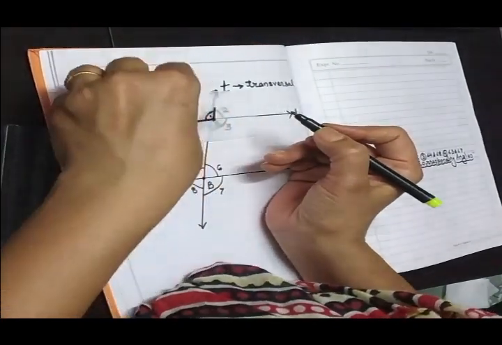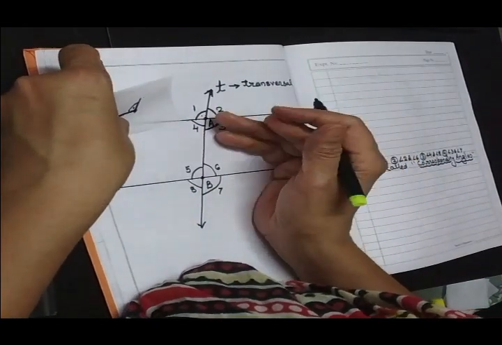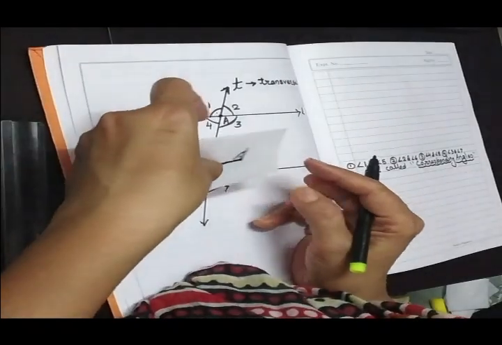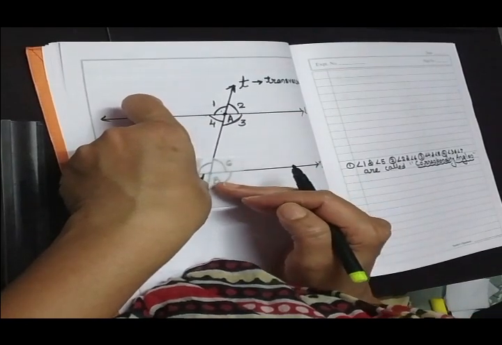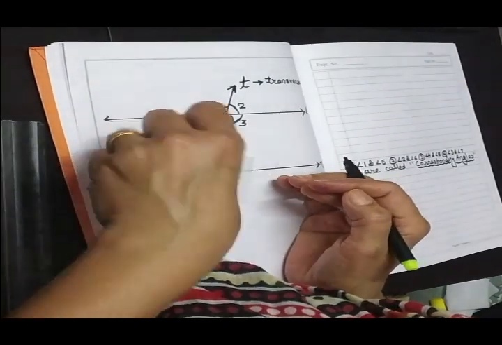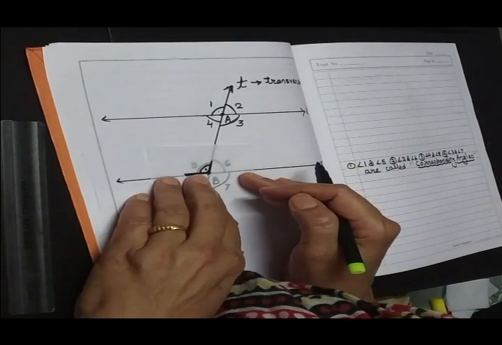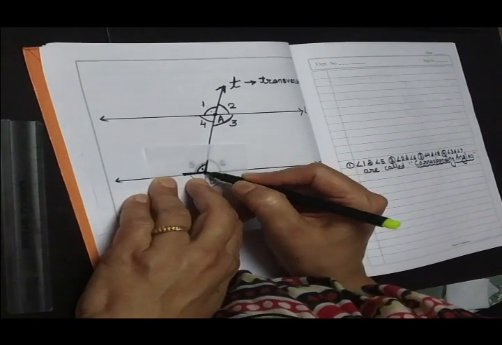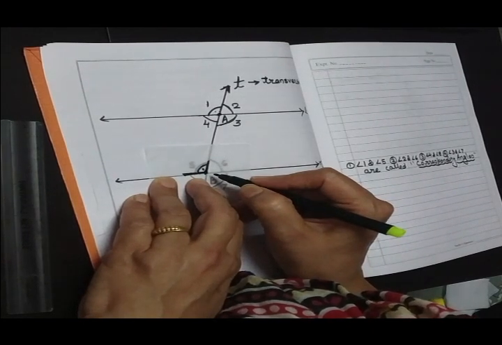And then, which is the partner of angle 1? Yes, the partner of angle 1 is 5. I am going to keep this angle 1 replica over its partner, angle 5. This is the vertex of angle 1, so the vertex of angle 1 should be over the vertex of angle 5.